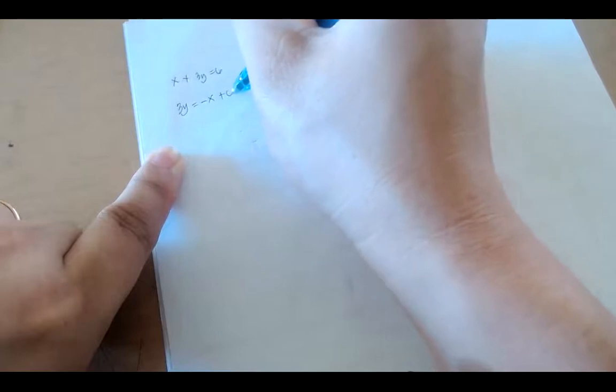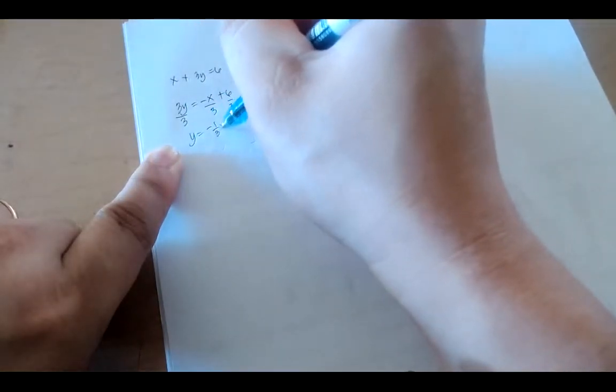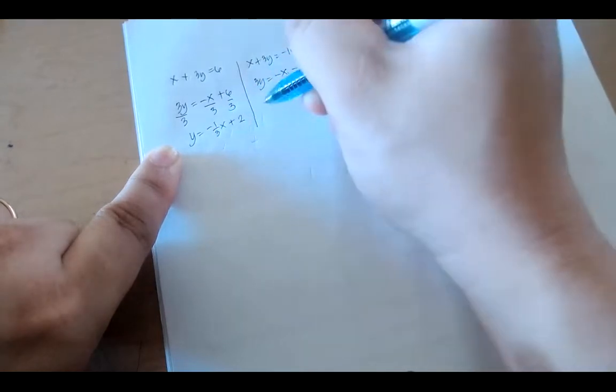So that gives us what? 3y equals, transfer x to the other side, negative x plus 6. This one, 3y equals negative x minus 14. Divide by 3, divide by 3, divide by 3. Y is equal to negative 1/3 x plus 2.